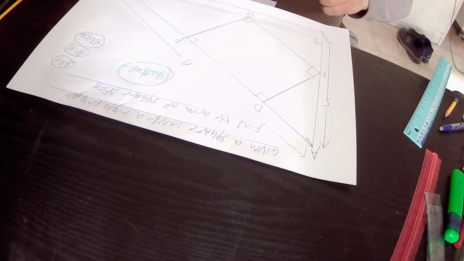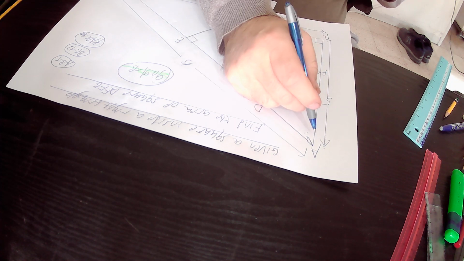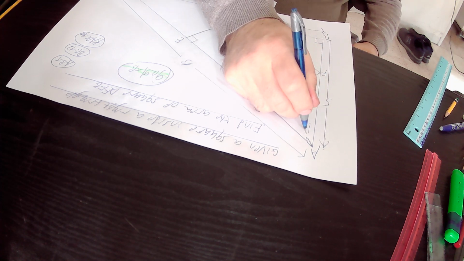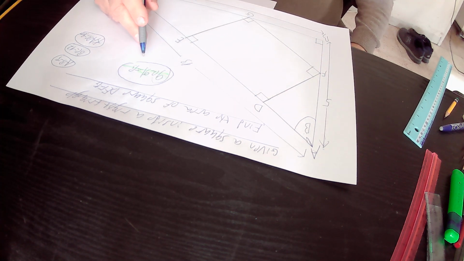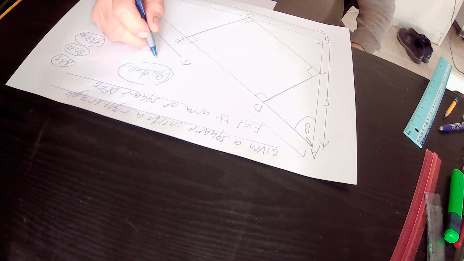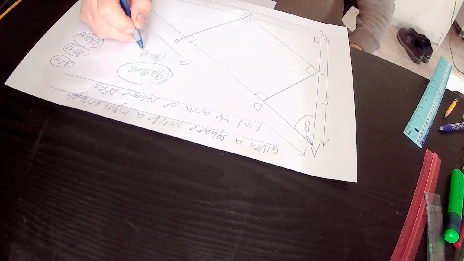And therefore, the missing angle here equals beta. In this equation, 90 degrees minus alpha equals beta. If we add alpha to this equation and subtract beta, we get that 90 degrees minus beta equals alpha.